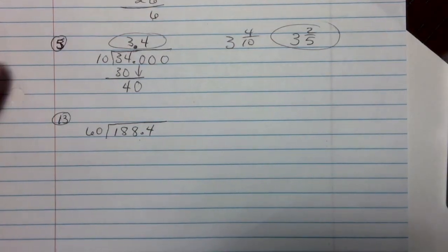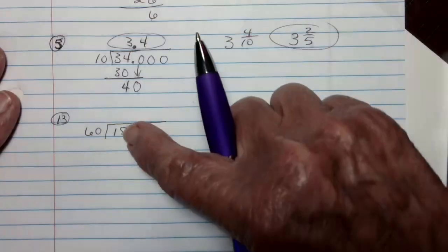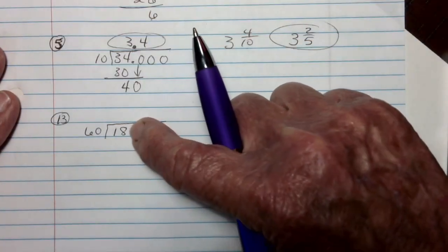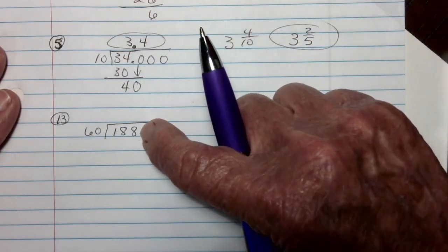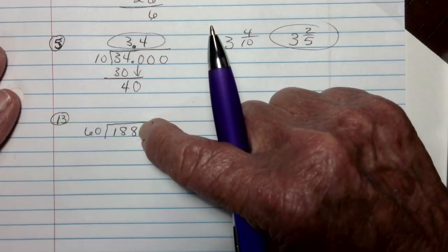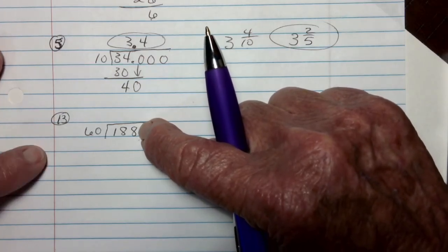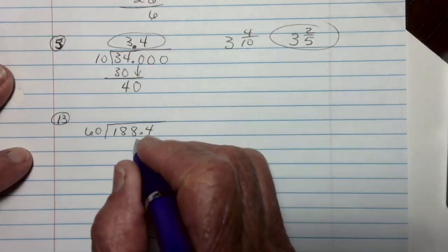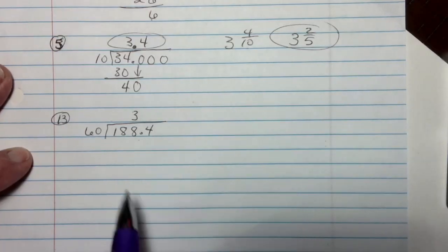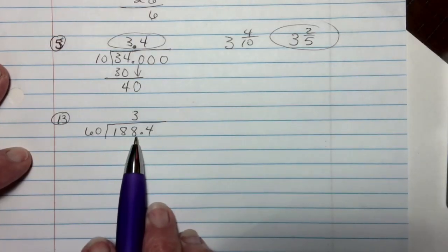Okay, so once again, I'm going to start covering up numbers. 60 won't go into 1, 60 won't go into 18, but 60 will go into 188. Well, 3 times 6 is 18, so I know it will go at least 3 times. So the 3 is going to go over the last digit of the 188.